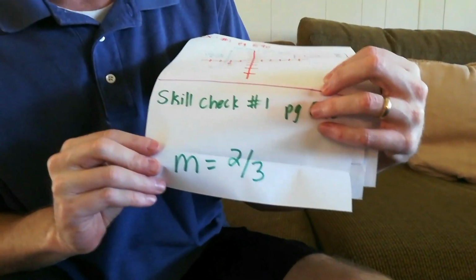So I want you guys to go ahead and check the skill check problem number 1 on page 590. Go ahead and pause the video, you do the problem, and then we'll check our work. Okay, here's the answer. 2/3! Hopefully you guys got 2/3. That means it went rising up 2 and over running 3.